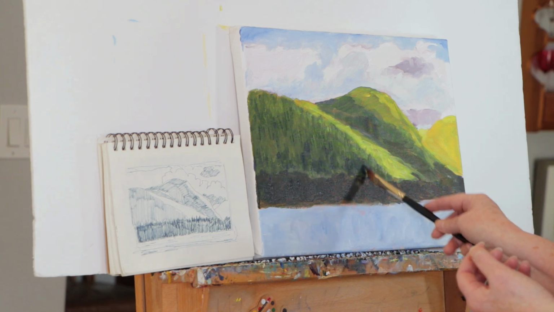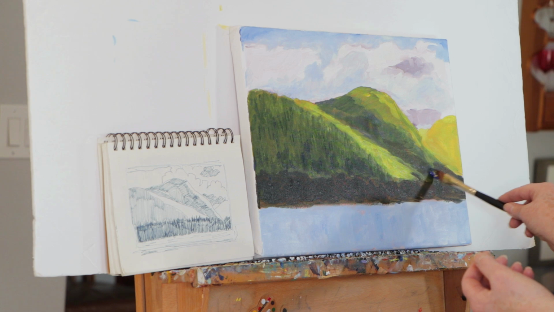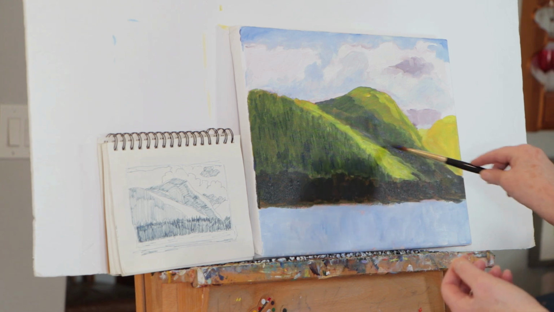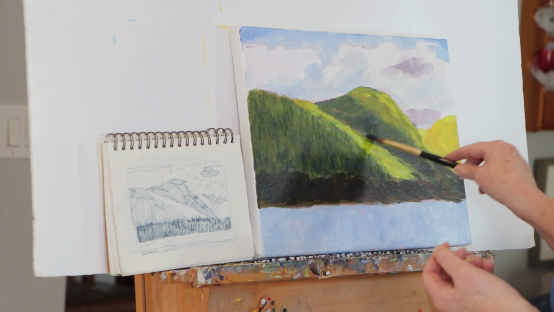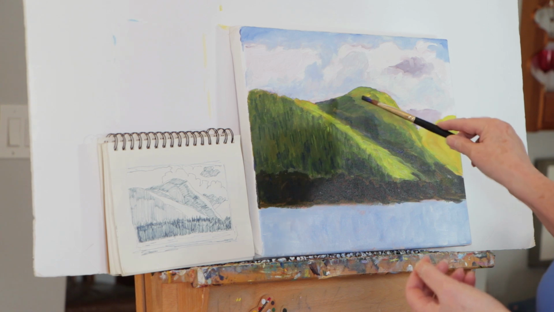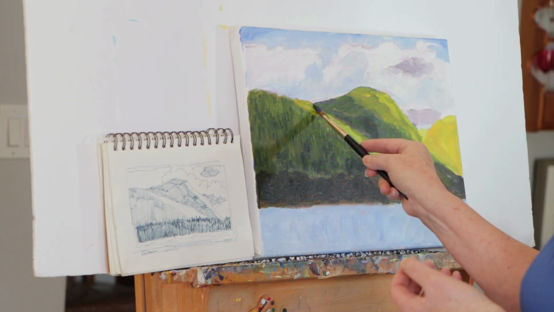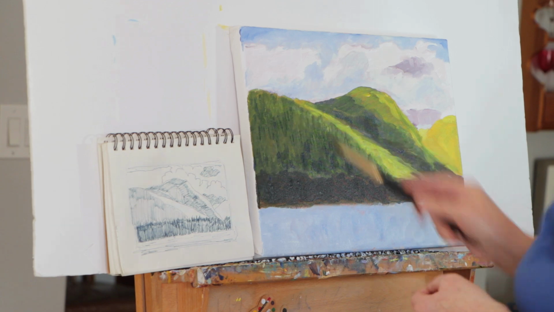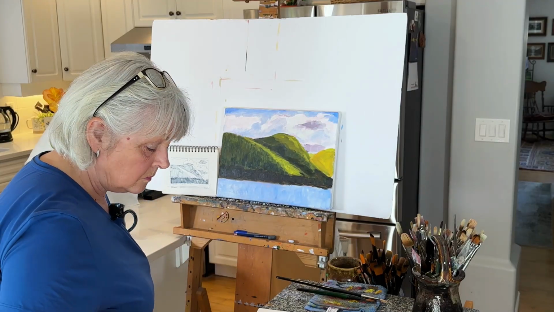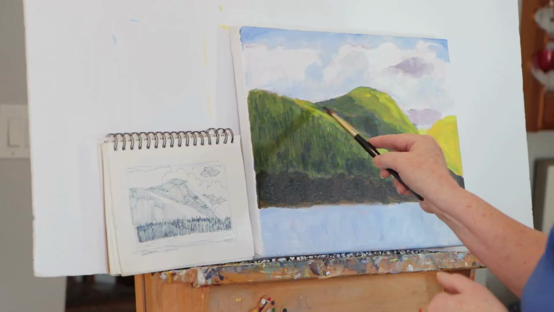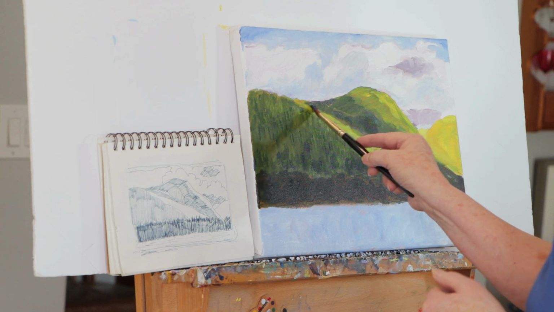Here we go. Bring that over. Move some more of that paint over here. And just shape this a little bit more. Pardon me. There we go.